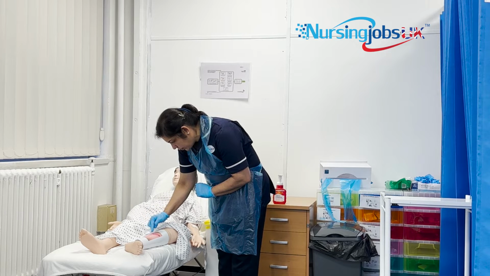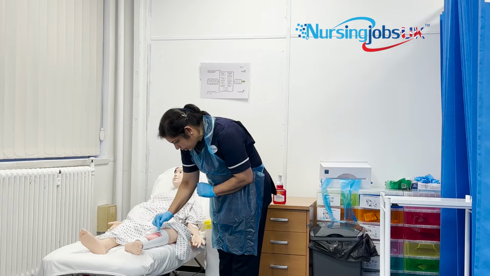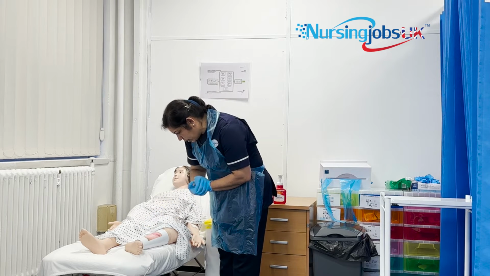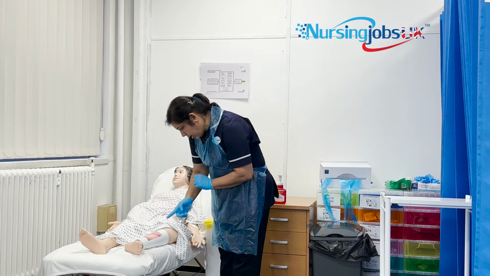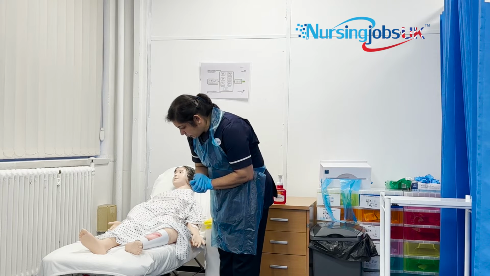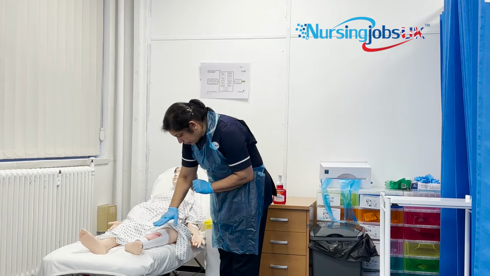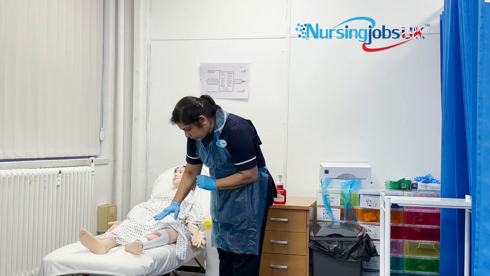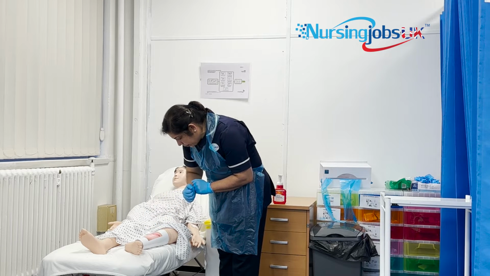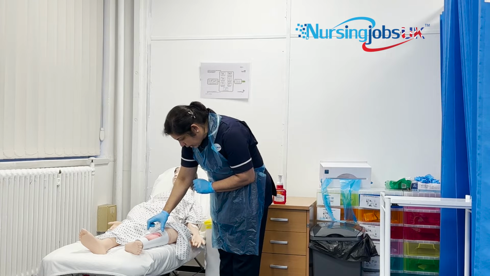1, 2, 3, 4, 5, 6, 7, 8, 9, 10, 11, 12. There are 12 stitches. It's nearly 4 centimeters long and nearly 1 centimeter wide. There is no edema. I can see the wound site is slightly red, but it's closing together. All the edges are equal and they're closing equally.